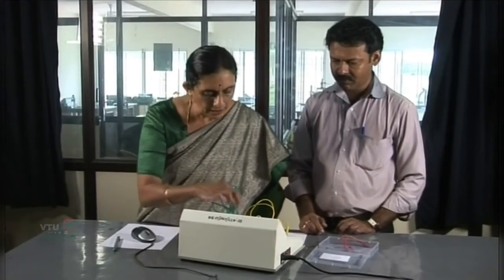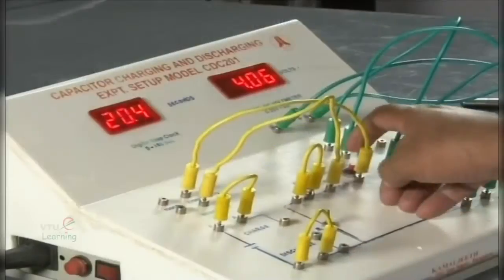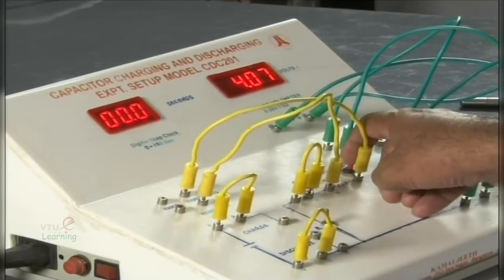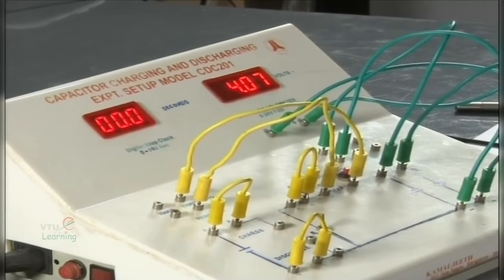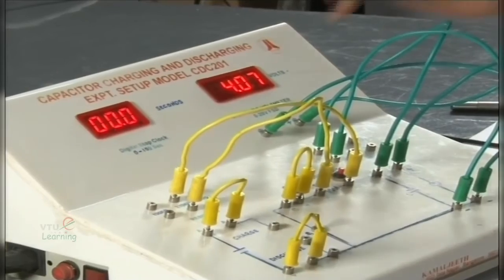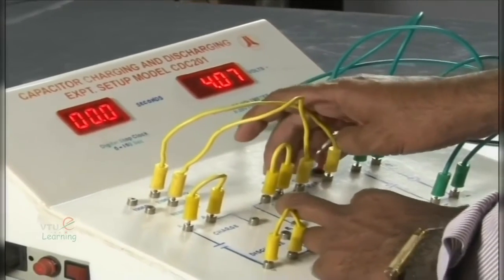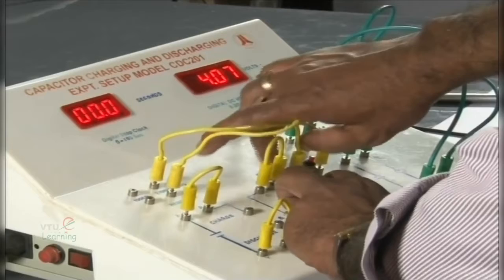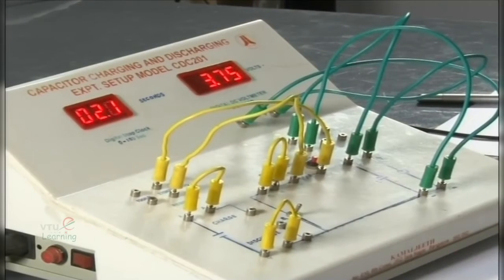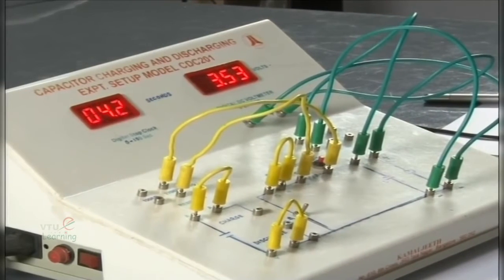Once this has happened, we shift the timer switch towards halt mode, reset the timer button so that the timer reads 0 now, and gently slide the two toggle switches towards discharge and start mode simultaneously. Now we are recording the readings while the capacitor is getting discharged, and the recordings have to happen every 10 seconds.